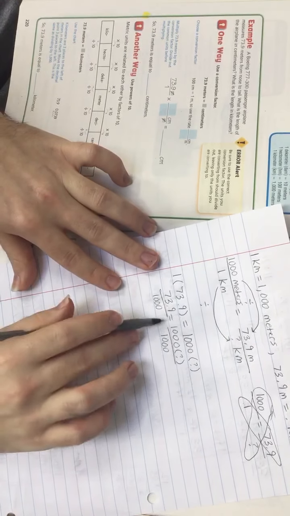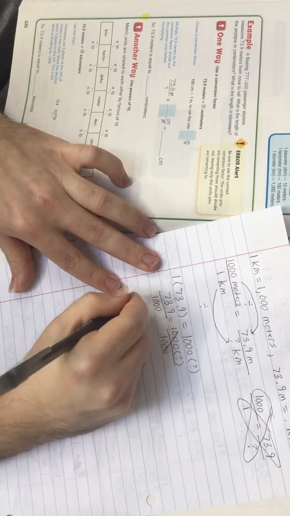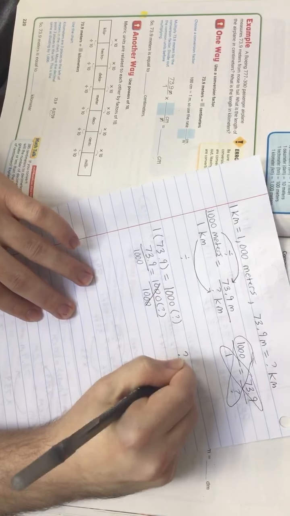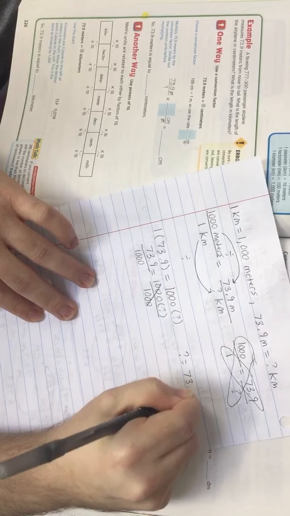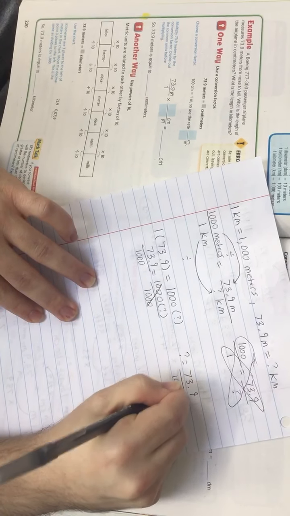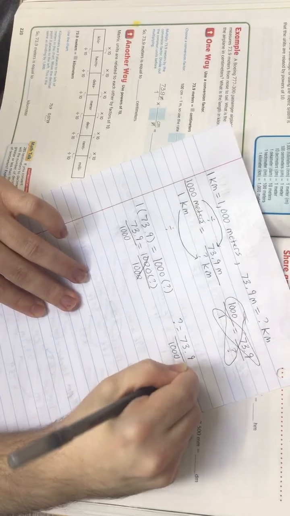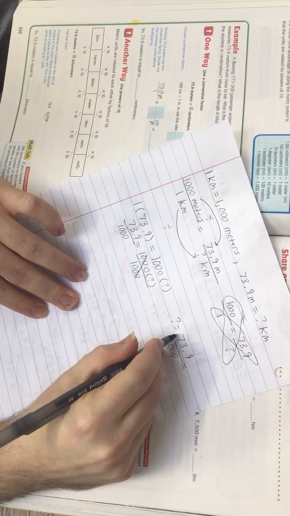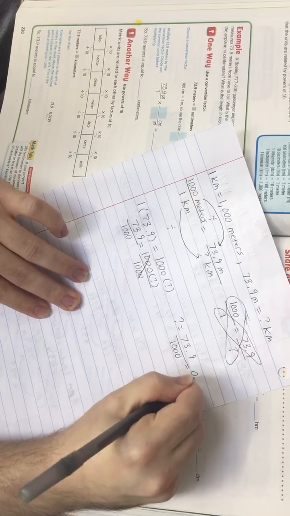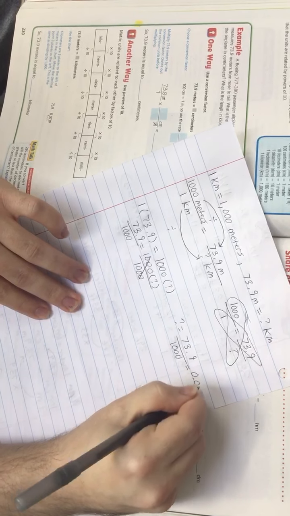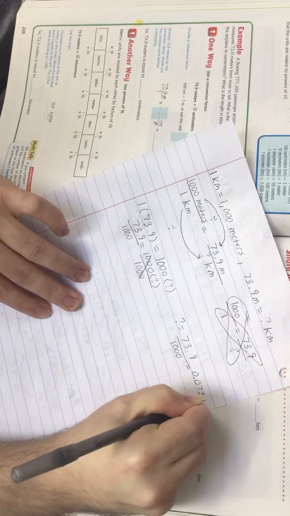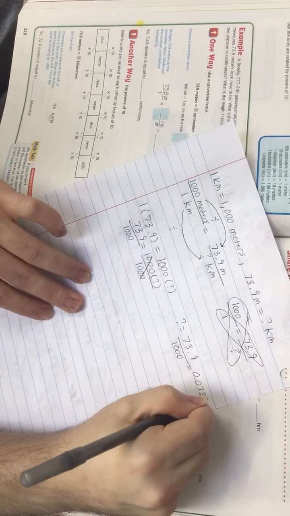And we can see here that our question mark is going to be equal to 73.9 over 1,000. If we want to write that as a decimal, that would be 0.0739, which is really, really small. This is the harder way to do it. The easier way is with the chart.